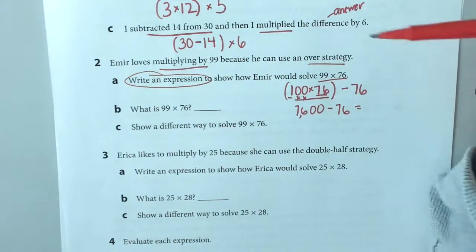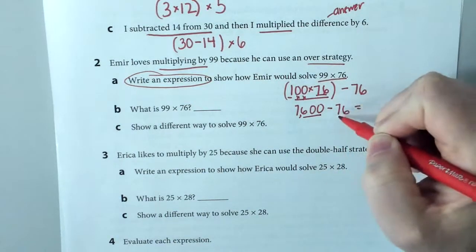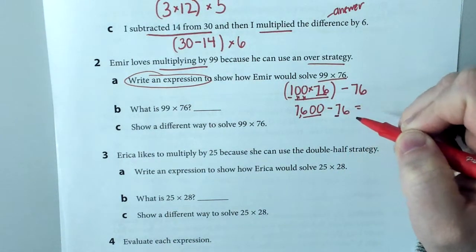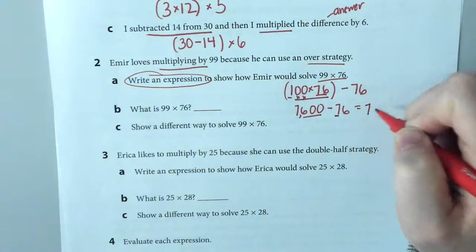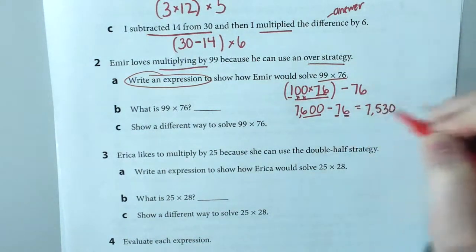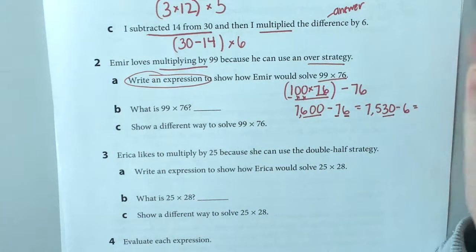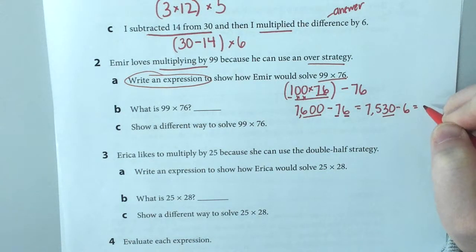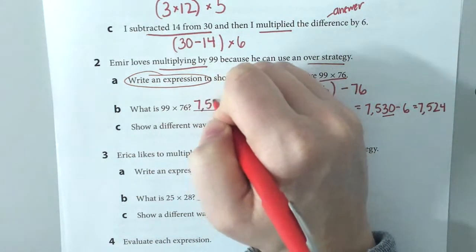In my head, here's what I think about. I think about having 600 and jumping back 70. If I jump back 70, I'm at 7,530. Now I need to jump back 6. 30 minus 6 is 24. So 7,524 is my answer. I'm going to rewrite it here.